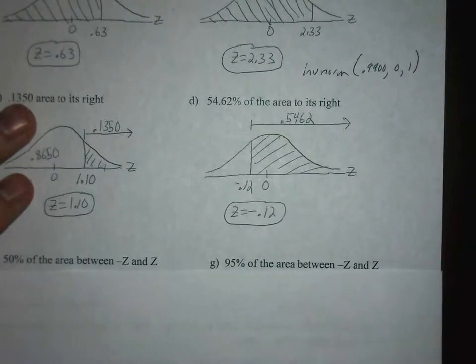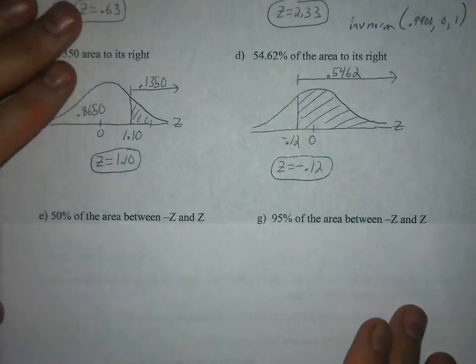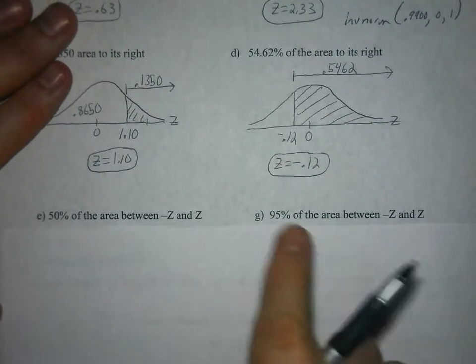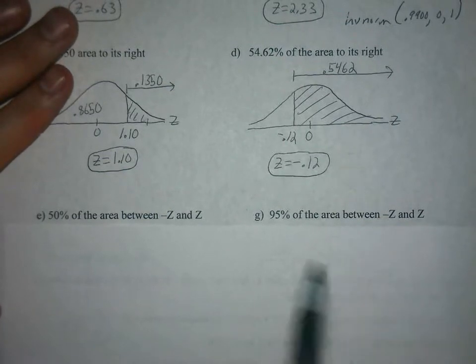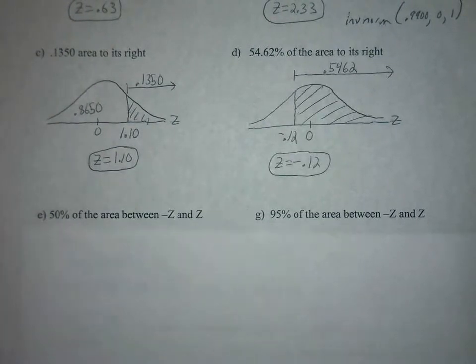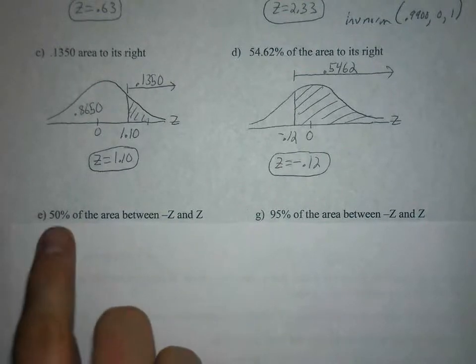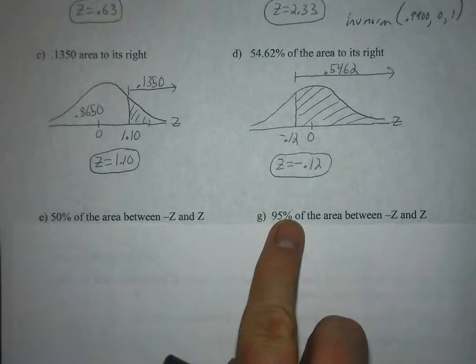Okay, next one, 50% of the area between negative z and positive z. And then in part G, 95% of the area between negative z and positive z. Now what we have to recognize here is that negative z and positive z are the same z-scores except one is positive and one is negative. Essentially saying that one of the z-scores is on the left side of the mean and the other is on the right side. Another way this can be worded is you're looking for the middle 50% or the middle 95%.